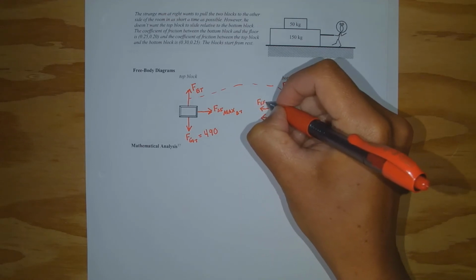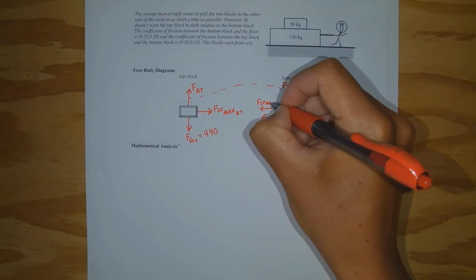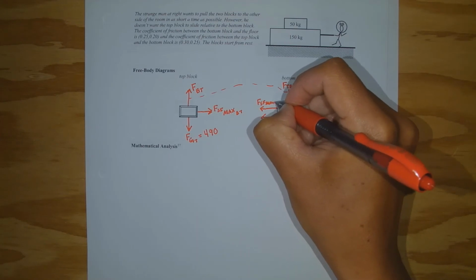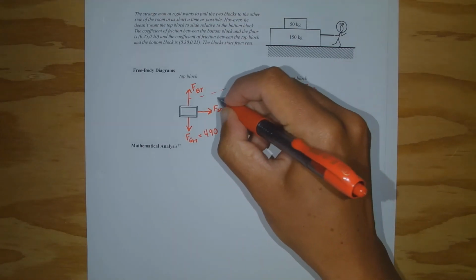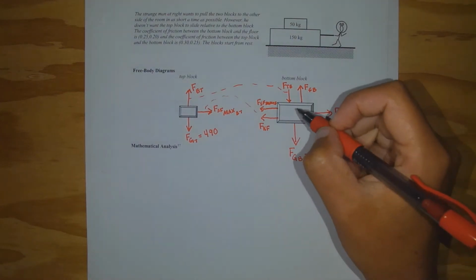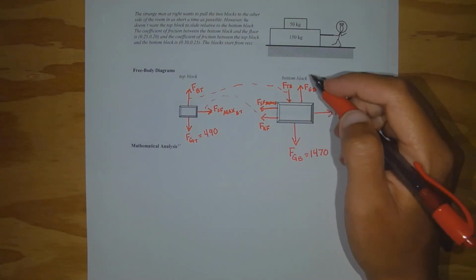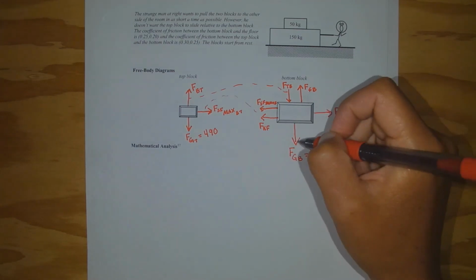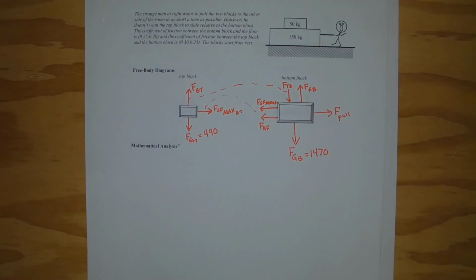So these forces have the same magnitude but are acting in opposite directions. Okay, so for the bottom block we have two forces from the top block, two forces from the floor, a force of gravity, and a force from the rope.